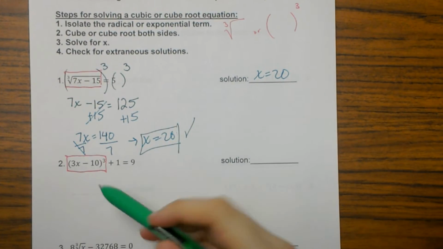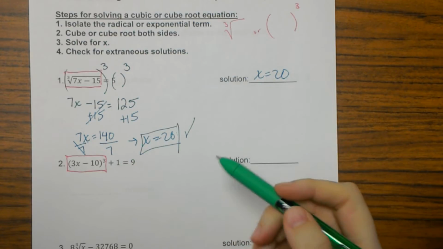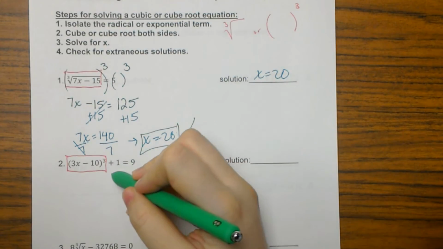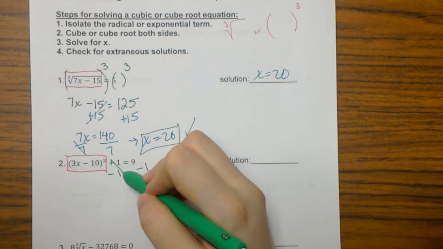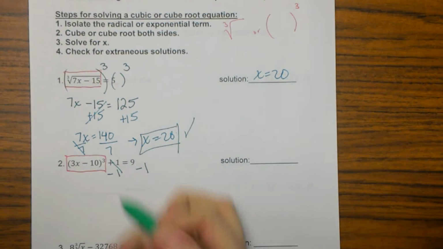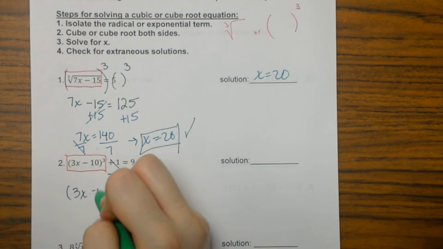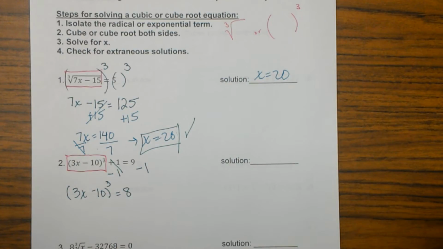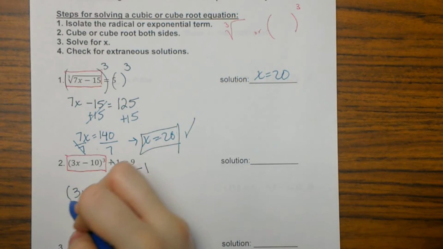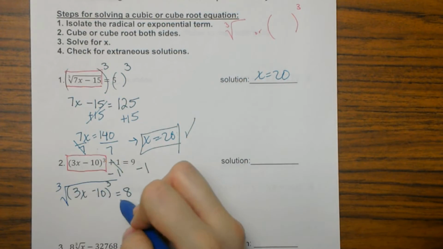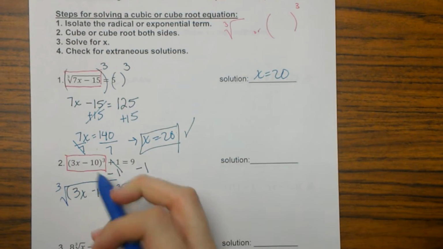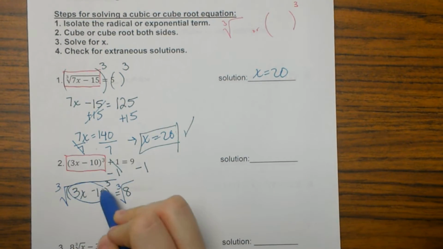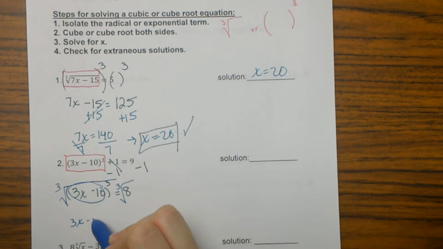For the next one, my cube term is not isolated. I'm adding 1, so I need to get that 1 on the right side of the equation. This leaves me the cube term equal to 8. Now I'm going to cube root, since the cube root is the opposite of cube. The cube root and the cube undo each other and leave me that inside, 3x minus 10. The cube root of 8 is 2.